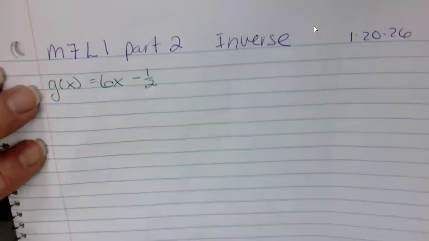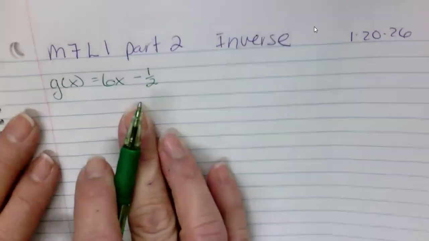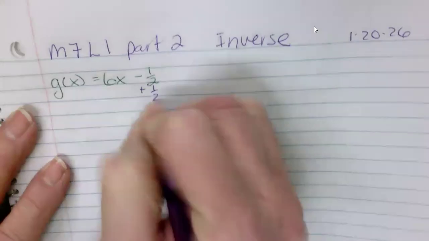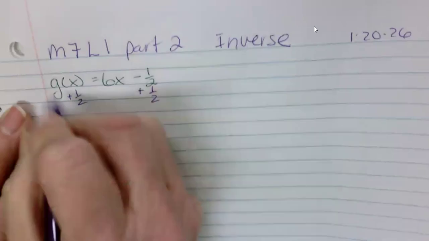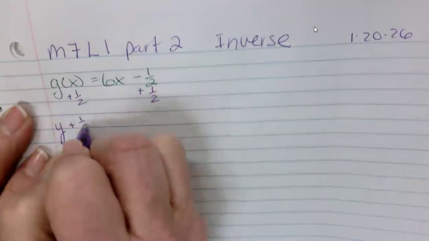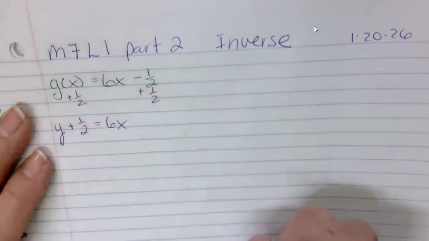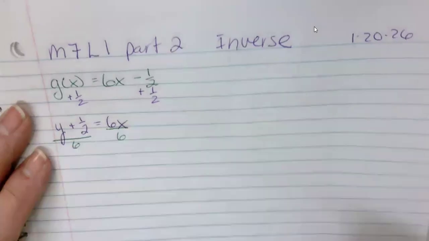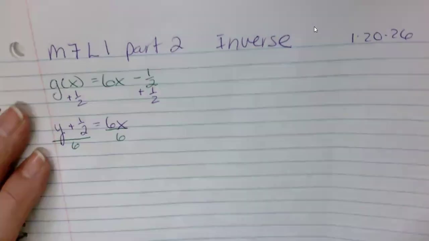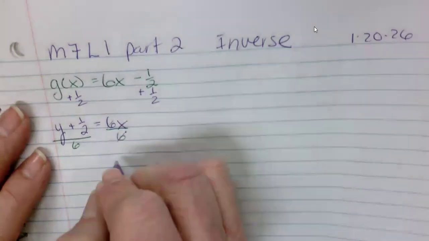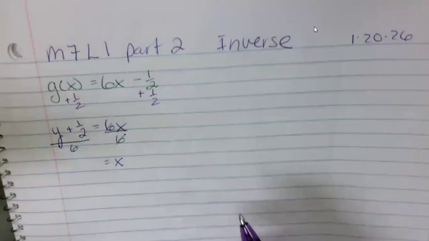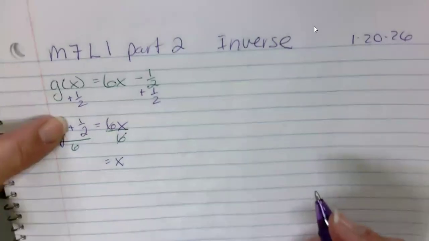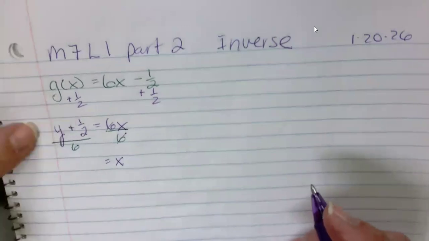All right. So step 1 is to solve, get x by itself, right? Solve for x. So I'm going to go plus 1/2, plus 1/2, changing this to a y. y plus 1/2 equals 6x. Then we're going to divide by 6, divide both sides by 6, right? Well, this is beautiful because it cancels, so I get just an x on one side. But here, we are not allowed to have a fraction in a fraction. So I have to find a way to simplify this.